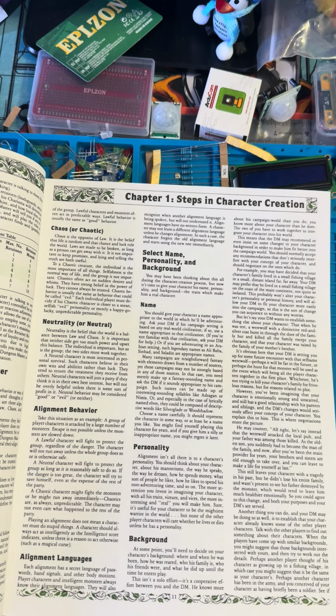But let's say your DM wants to establish something else about your character. That a werewolf with a distinctive red and silver coat burst into the door of the family hut and killed all the family except your character. That your character was raised by the family of your mother's brother. It's obvious here that your DM is setting up for some future encounter with that self-same werewolf.